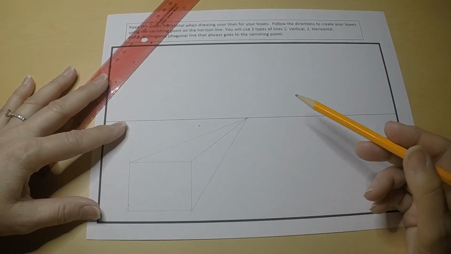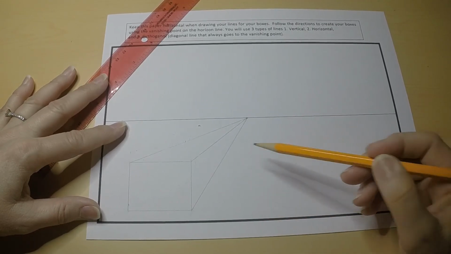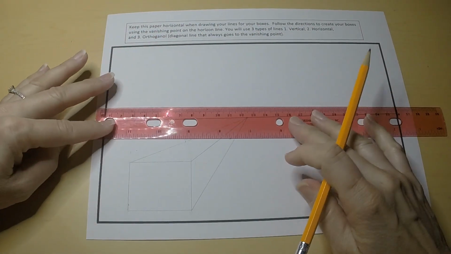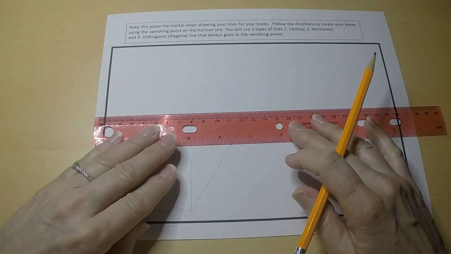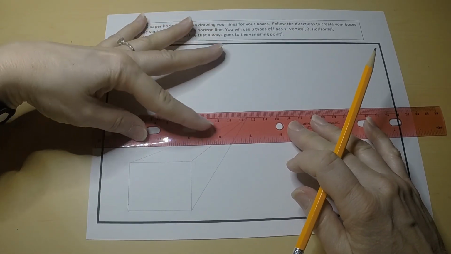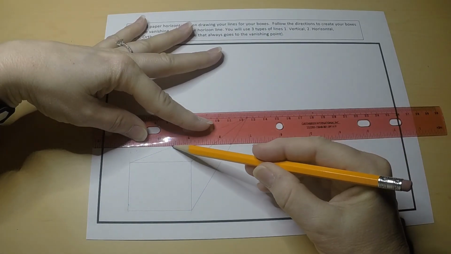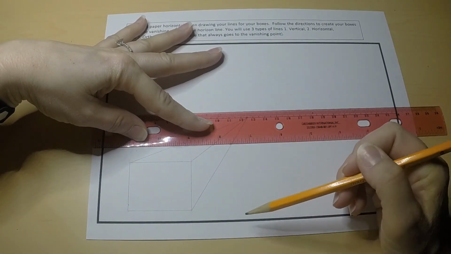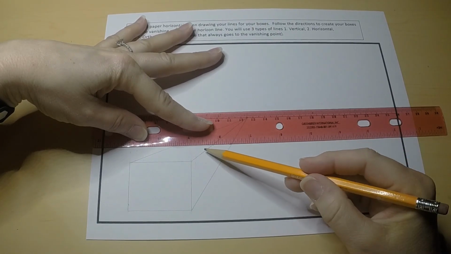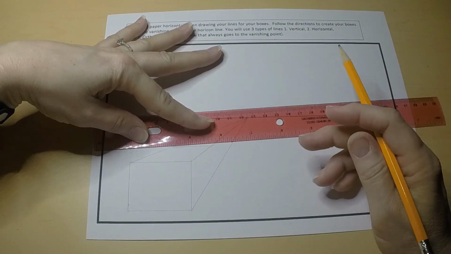Step 3 is to do our vertical and horizontal lines that complete the back of our box. So I'm going to find a spot where I want, and you can do either first, it doesn't matter if you do your horizontal or your vertical first. I'm going to do my horizontal, and I'm going to go from this orthogonal line to that orthogonal line. And that's going to create the top back edge of my box.